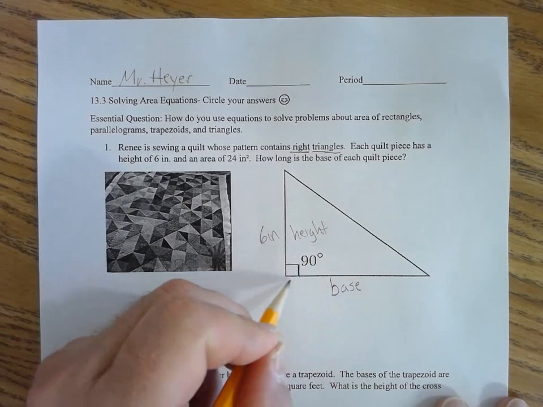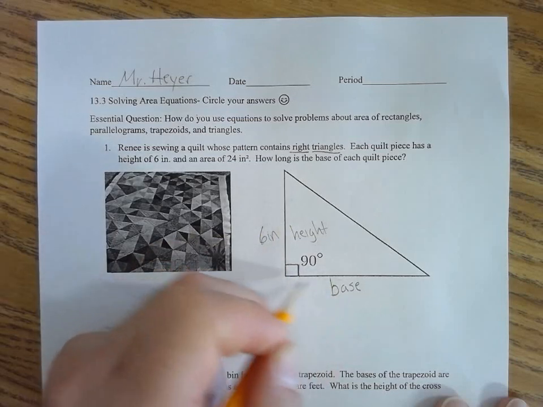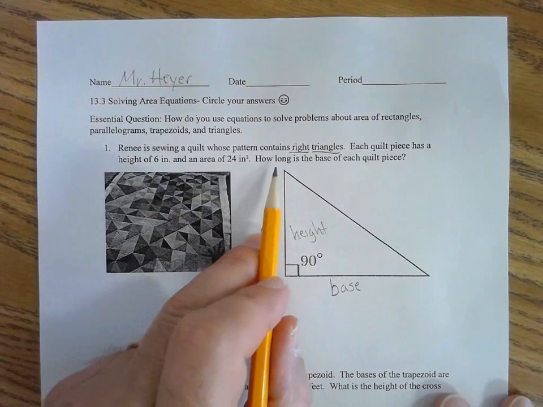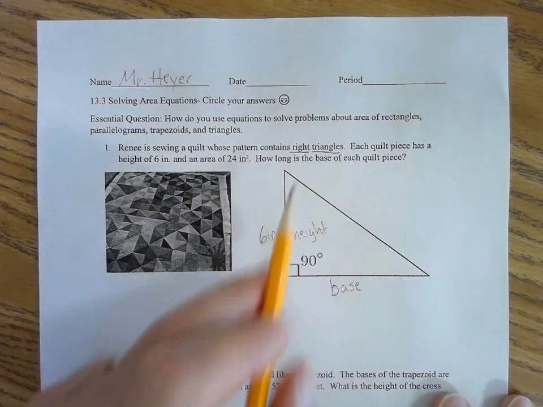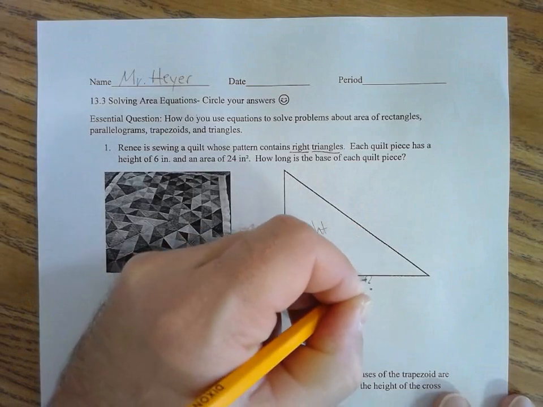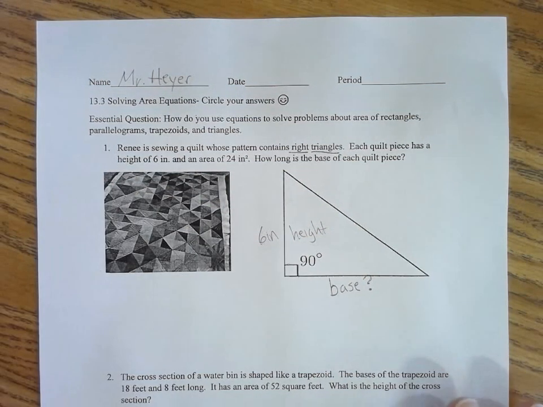Okay, so the base is perpendicular to the height. And they're asking how long is the base. So this is what you want to figure out. Okay, you can put a question mark there. This is what you're trying to solve.